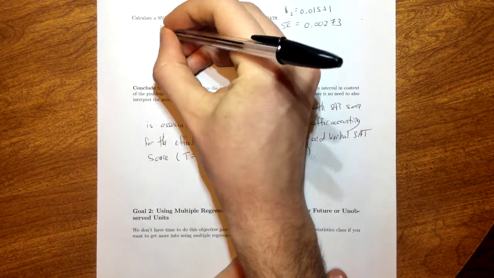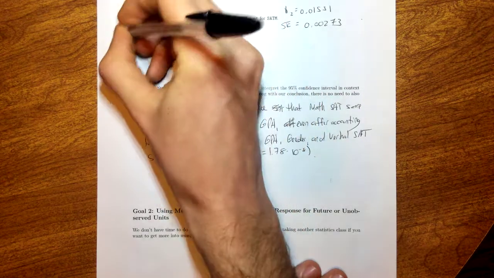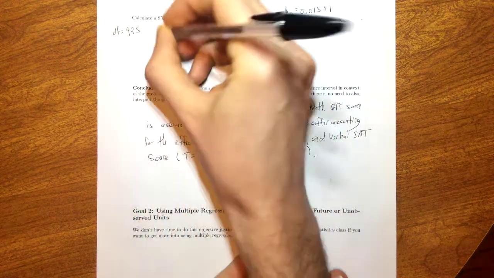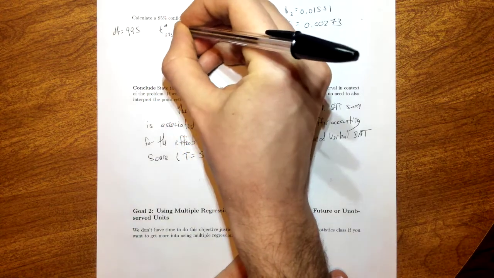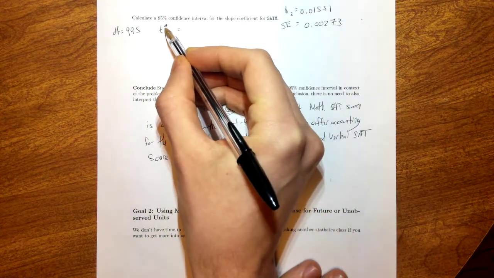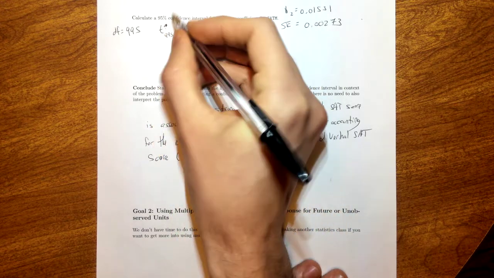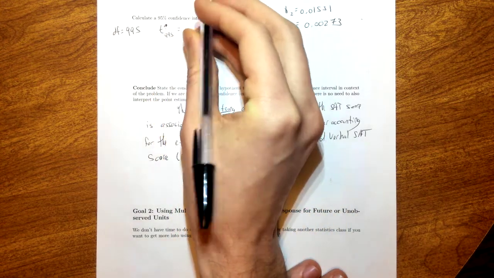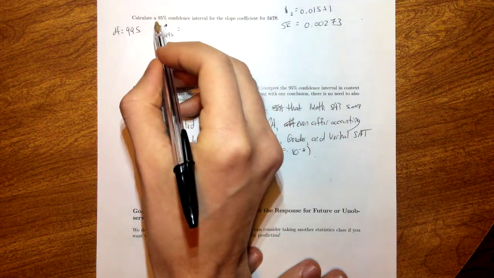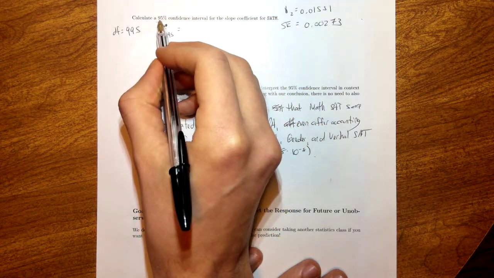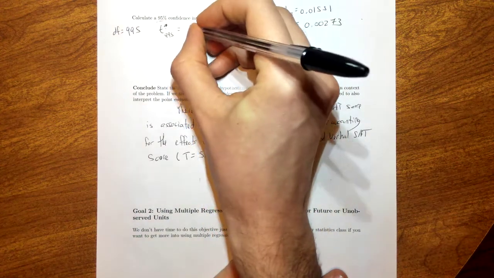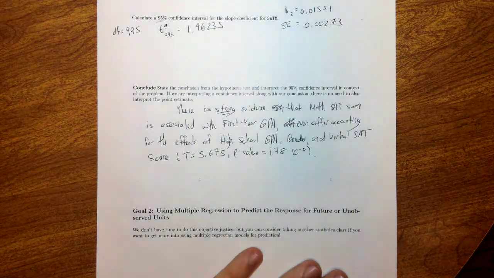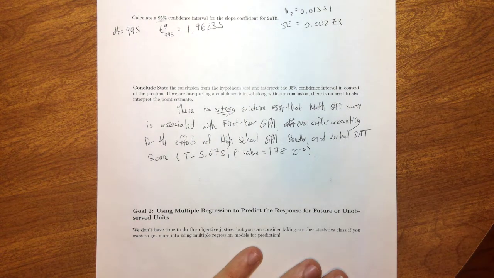And so our degrees of freedom, we also already wrote down, were 995. And so what we want to do for a 95% confidence interval is head on over to StatKey, plug in 995 degrees of freedom, and click on the two tail. By default, it should already have 95% of the area in the middle. And so that cutoff you should check should be 1.96235.